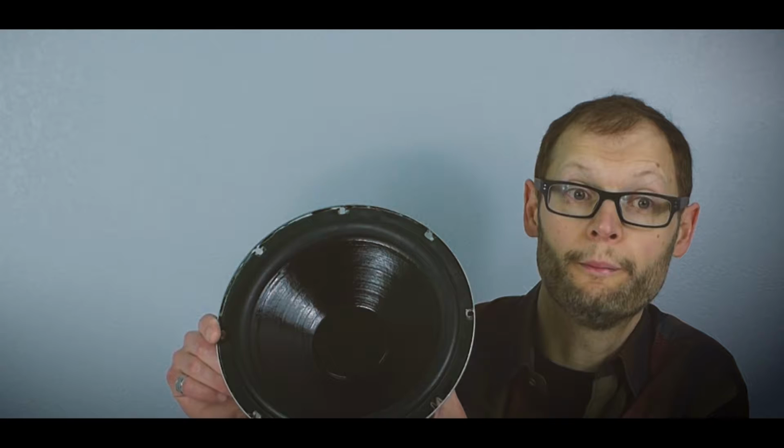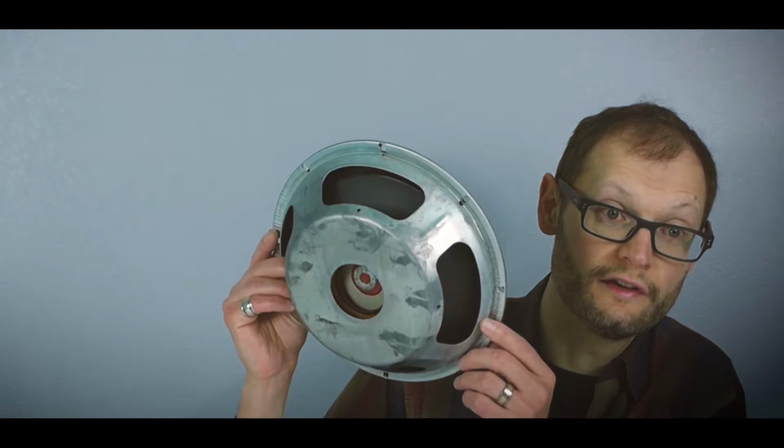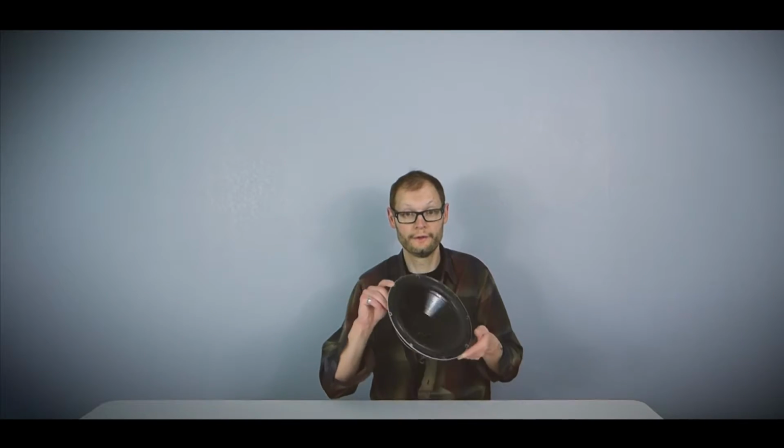This particular woofer is out of a pair of Polk Audio C7s from the 1970s. Now it's a very beautiful woofer, but if you notice here on the back, it's missing its magnet. So that's a bass speaker or a woofer.